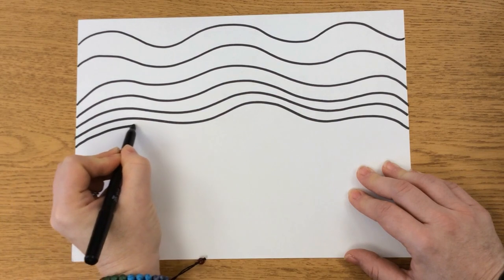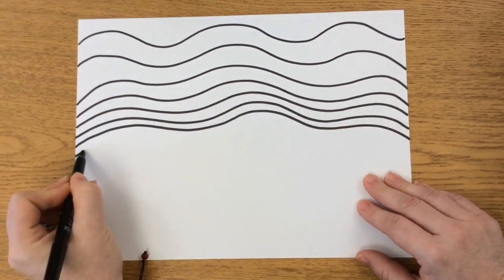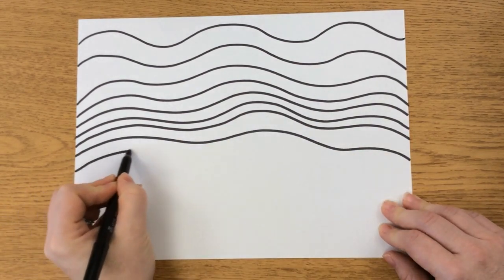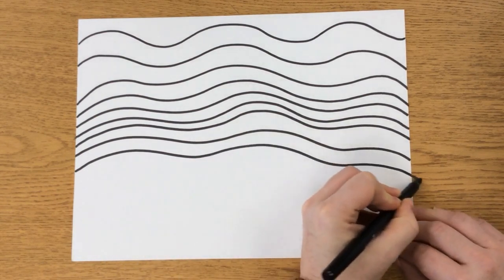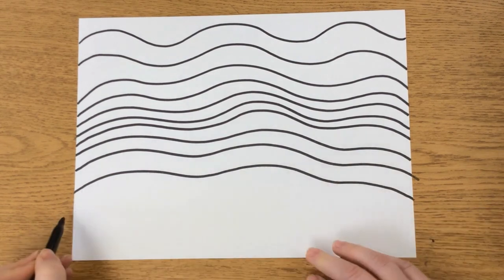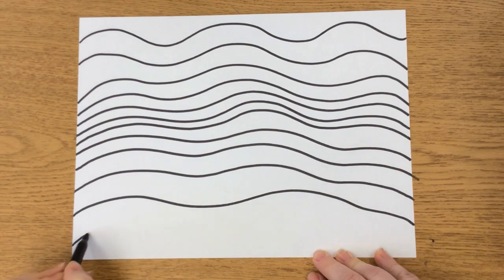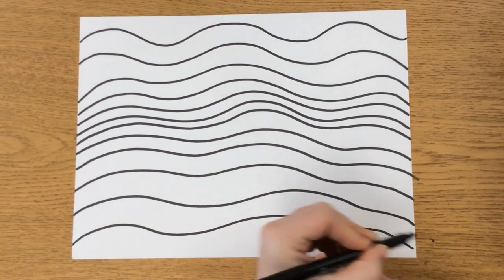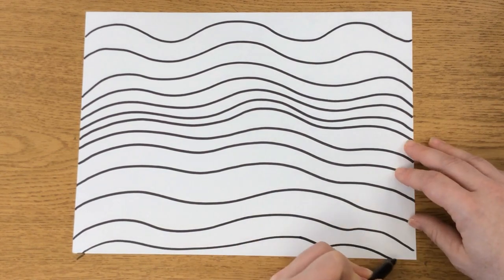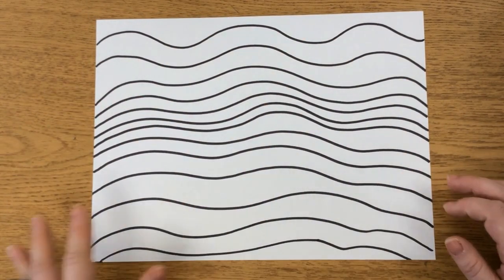And so I keep bringing it closer and closer, and then what I'm going to do is I'm going to start spacing it out again, and I'm going to bring it outwards, and it gives you this illusion, as you can see. You don't have to do that, it's up to you. You can make it as bumpy or not as bumpy as you would like. So I want you to take your time right now to do some lines going horizontally across your paper.